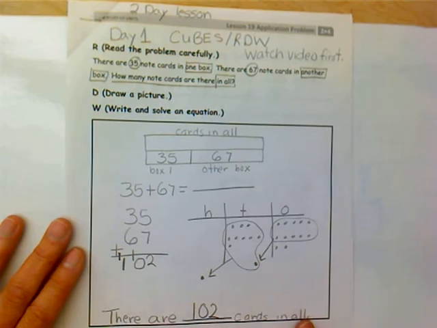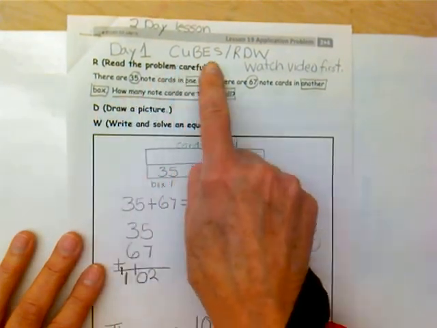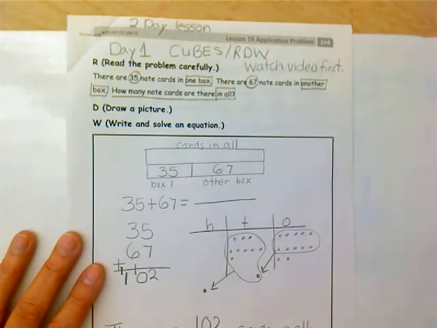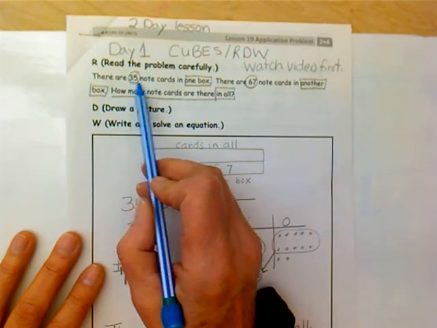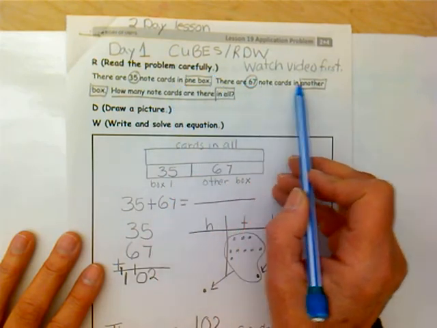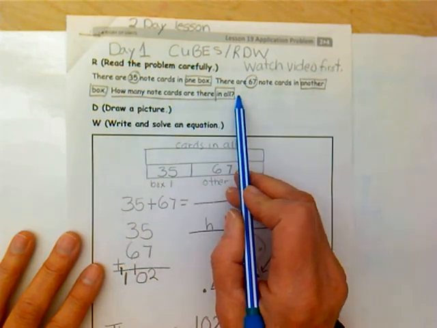Hey, are you back? All right, so when we were doing this problem, hopefully you remember to use read, write, and draw along with cubes. You were circling. There are 35 note cards in one box. There are 67 note cards in another box. How many note cards are there in all?